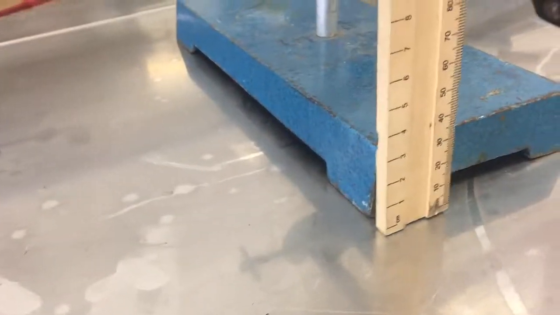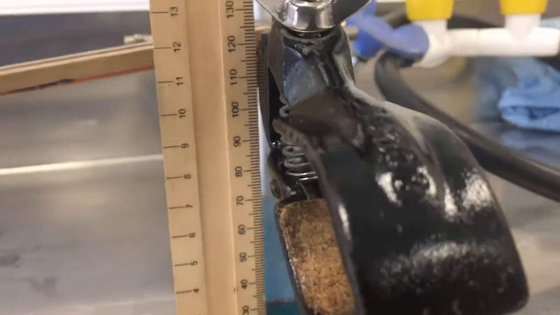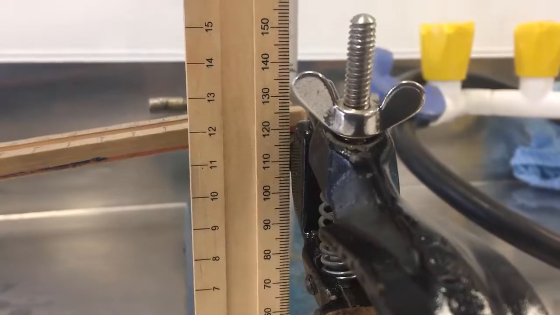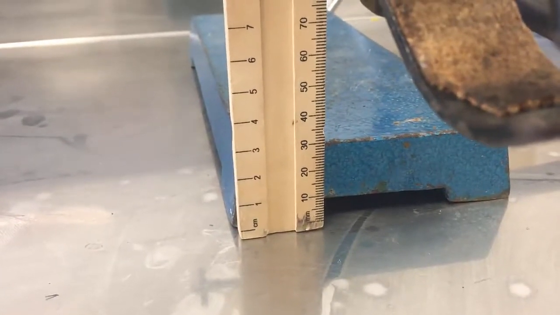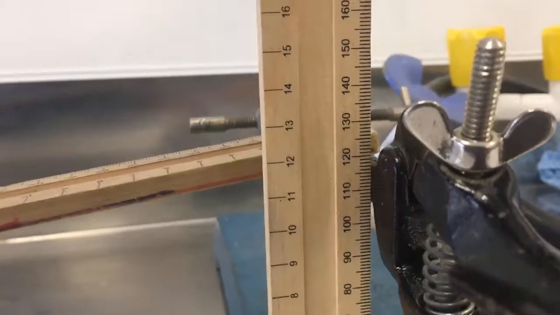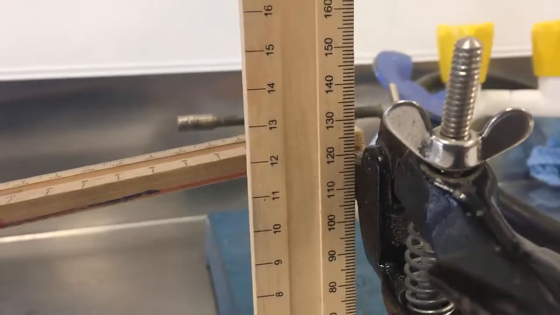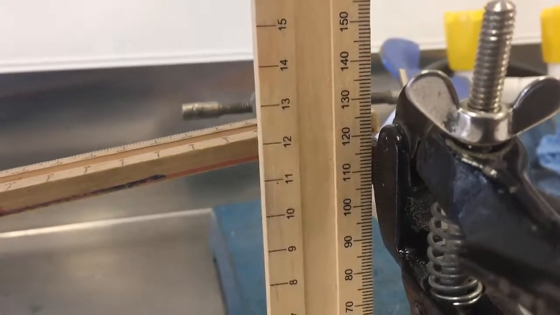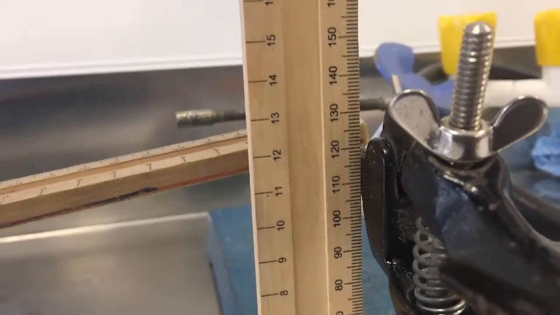I'm going to measure the height of the ramp, getting my head down as close as I can to the measurement so I'm in line with it, and taking into account there's a little bit at the end of the meter stick, a few millimeters, so I'm going to take that off my measurement. So my ramp height is about 0.122 meters, or 12 centimeters and 2 millimeters, or 122 millimeters.